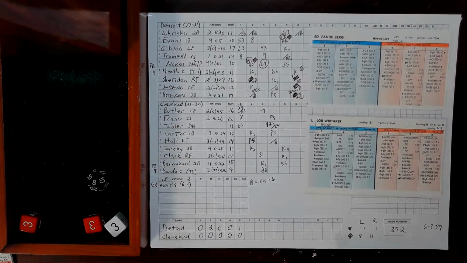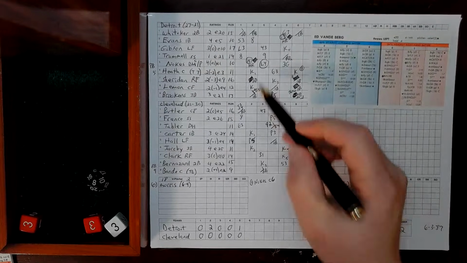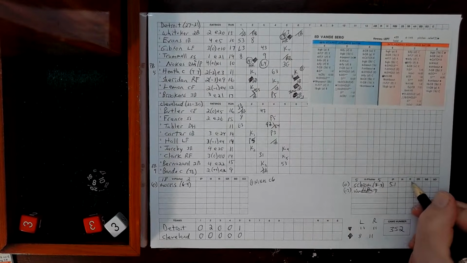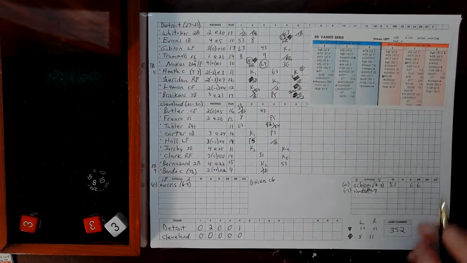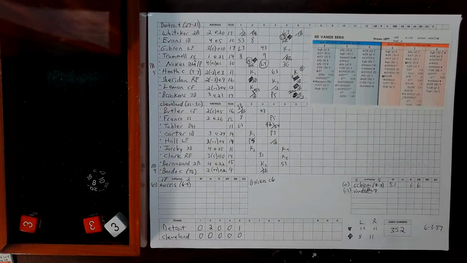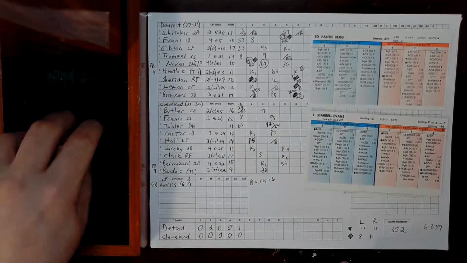Base hit, Lou Whitaker. And you can now close the book on Schramm. He's going to give up 6 runs. I believe all of them are earned. Unfortunately for Schramm. Fill in the rest of the stuff later on. Here's Darrell Evans.